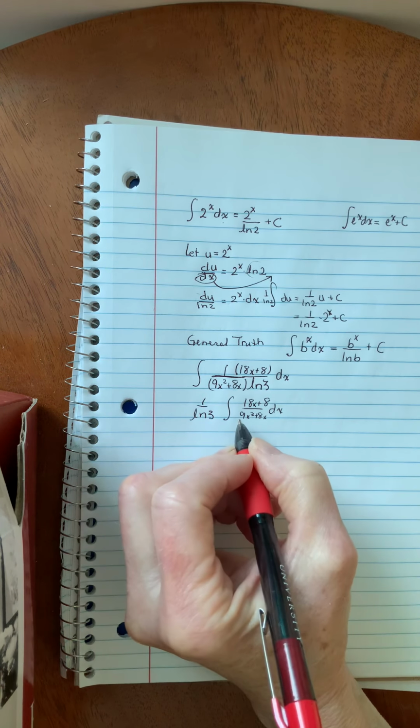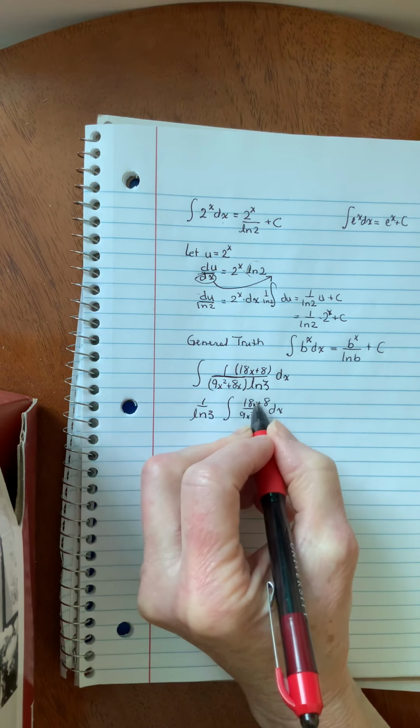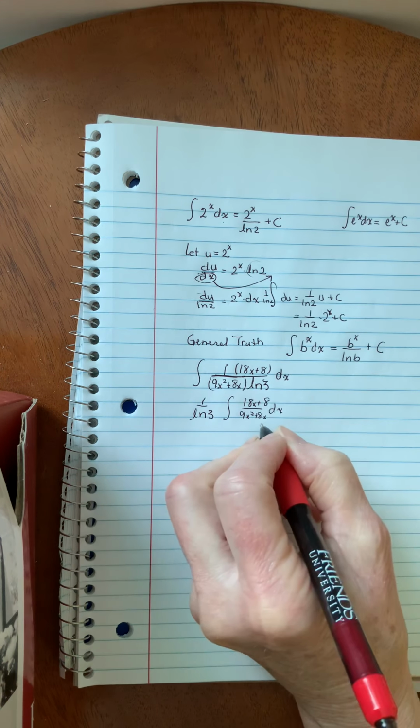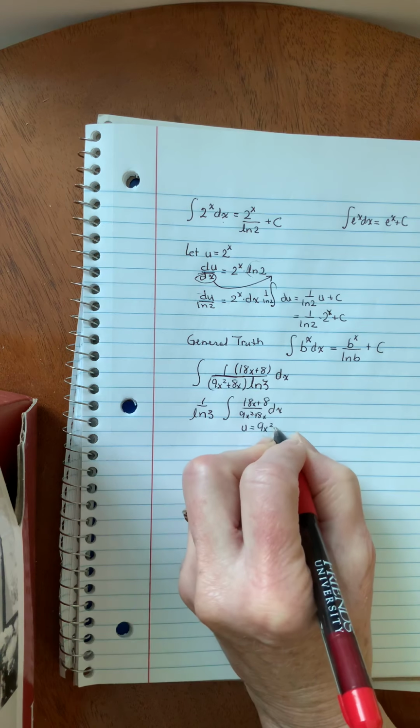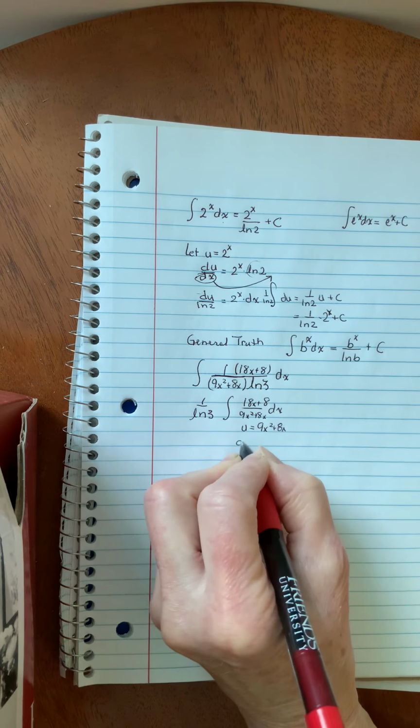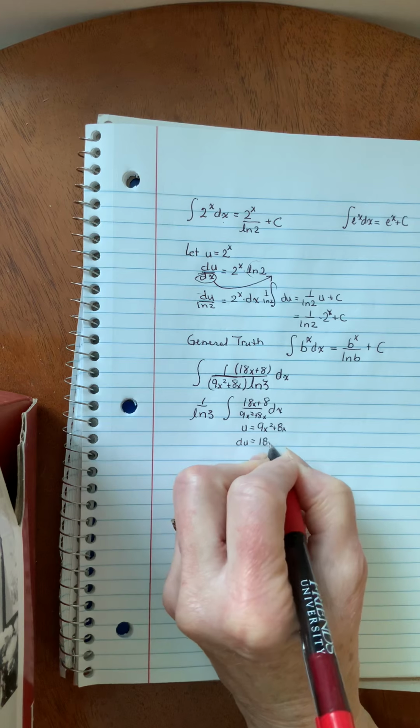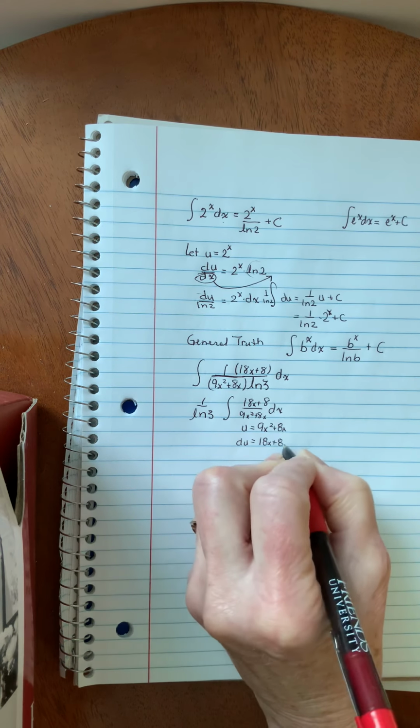Pretty obvious maybe that the derivative of this is up here. So if you let u equal 9x squared plus 8x, then du equals 18x plus 8 dx.